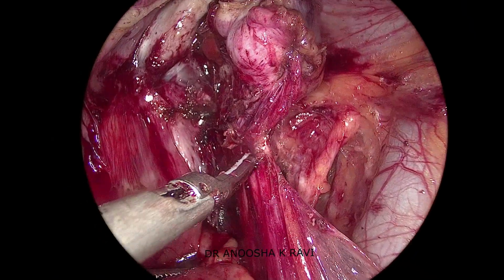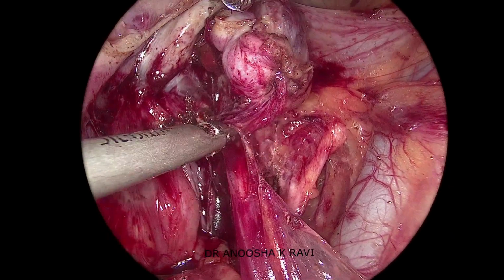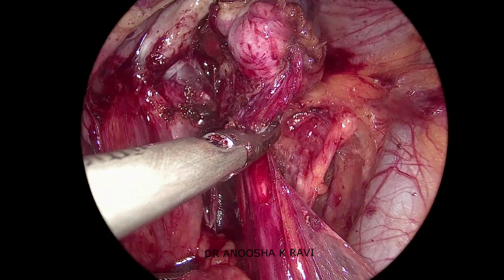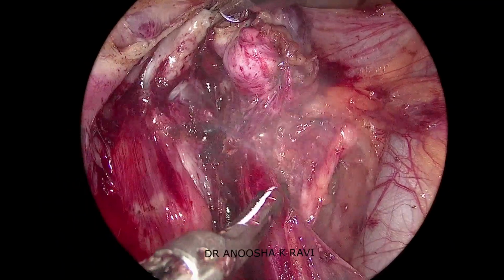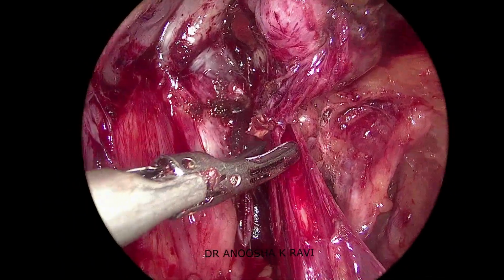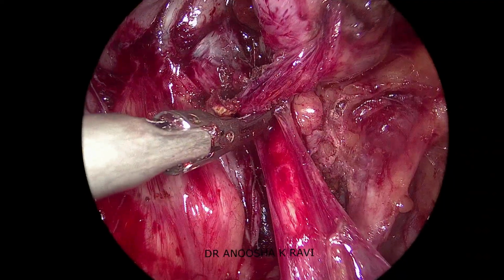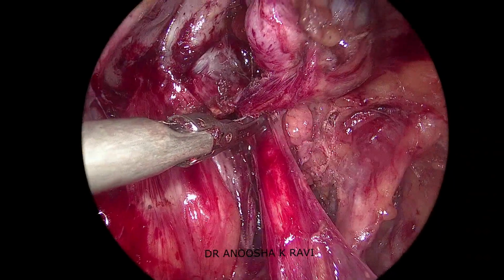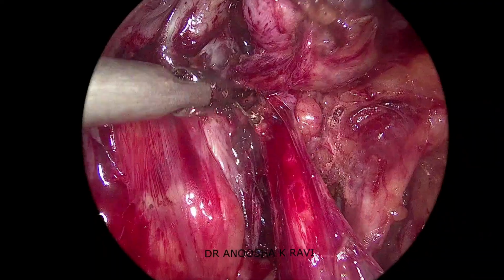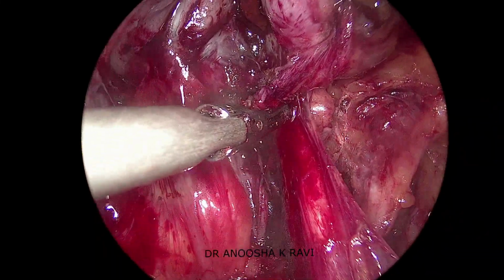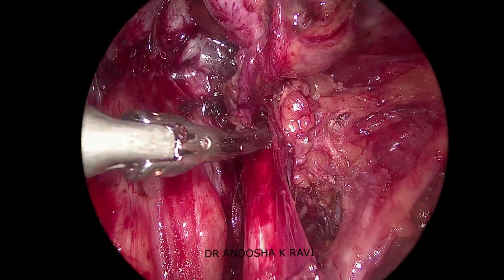Now with lifting up of the right adnexa, ureter is further separated from overlying adhesions. This step of lateralization of ureter is called ureterolysis, and this forms a very critical step in such cases. This is proceeded up until ureter is seen entering the ureteric tunnel.